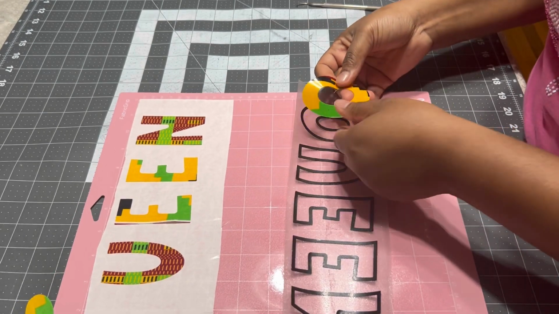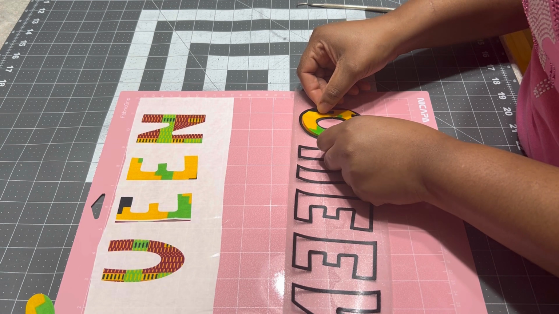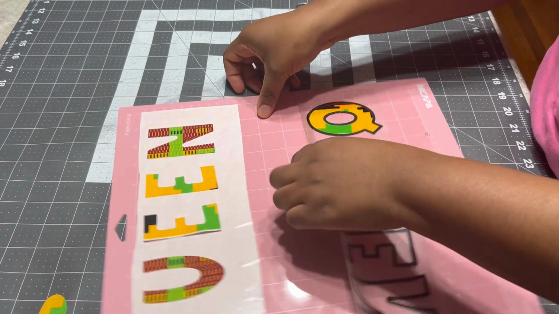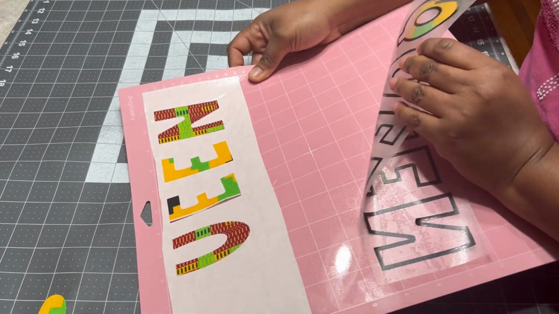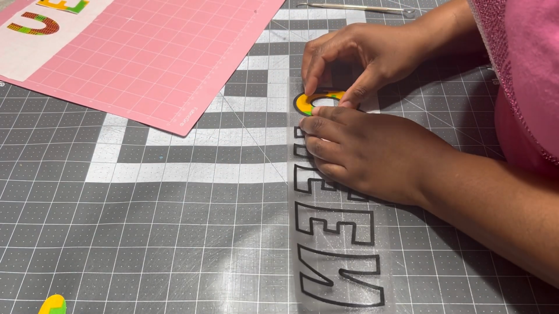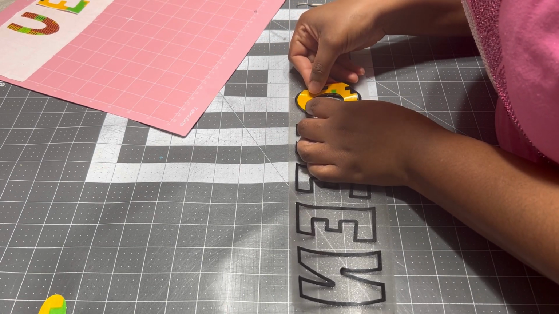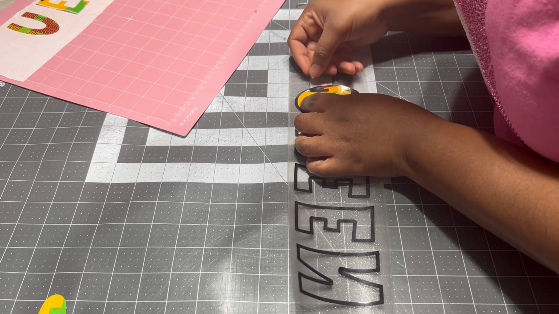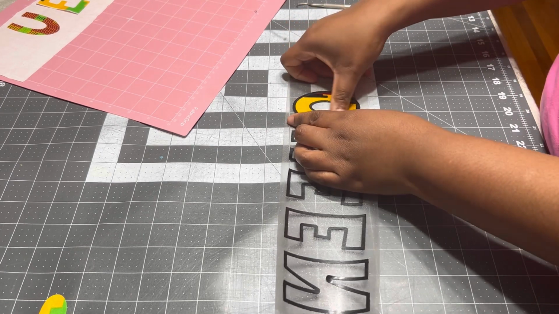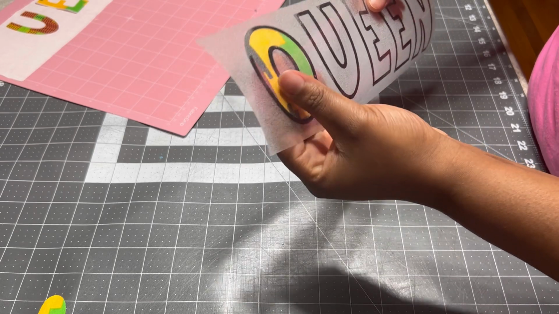I'm gonna put it inside the, ensuring that it is at the correct place. Okay. Should put it here. Make sure there's no gap. There's a gap. Take it back off. Okay. So this is what you're gonna have.